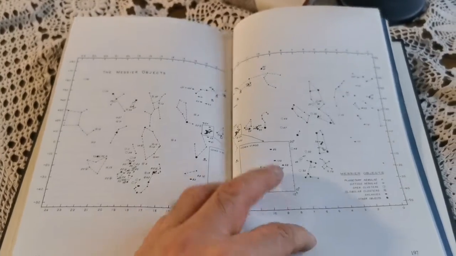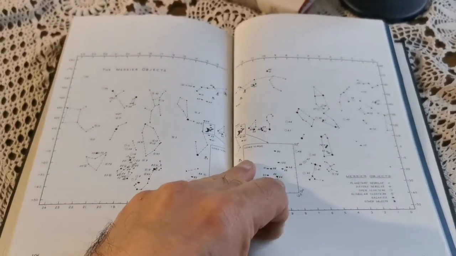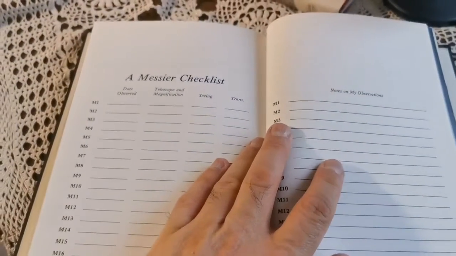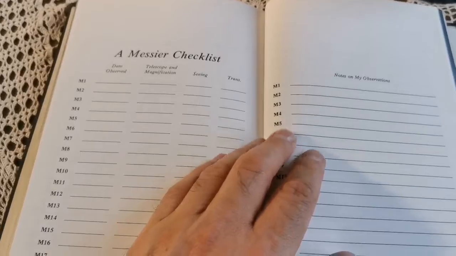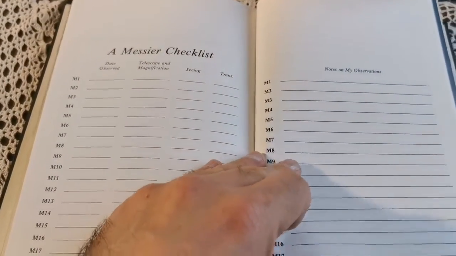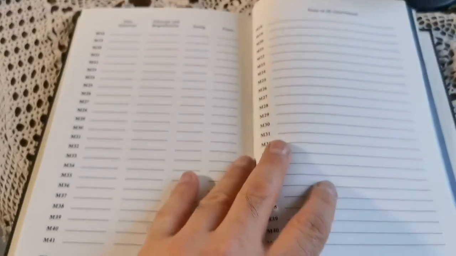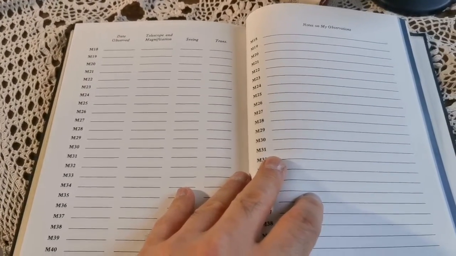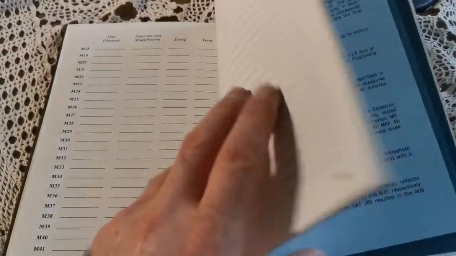In addition to the album itself, it has this beautiful, simple map. And then we come to this gem, a Messier checklist. You practically can make your own list of the Messier objects you observe. That's really good.